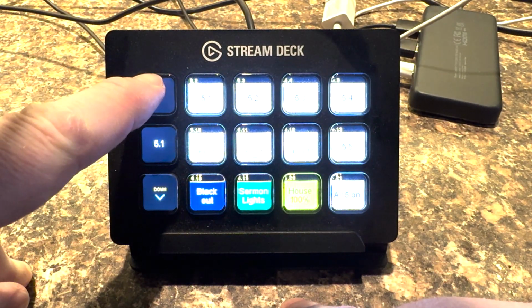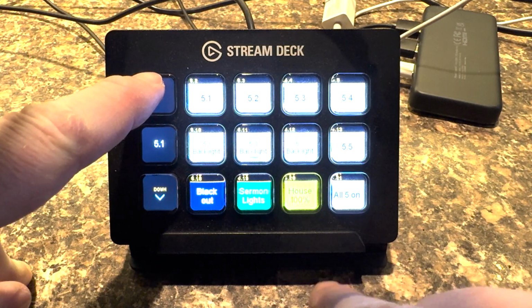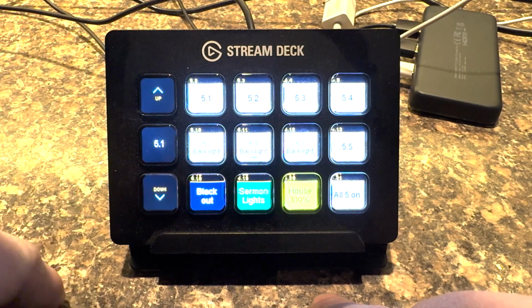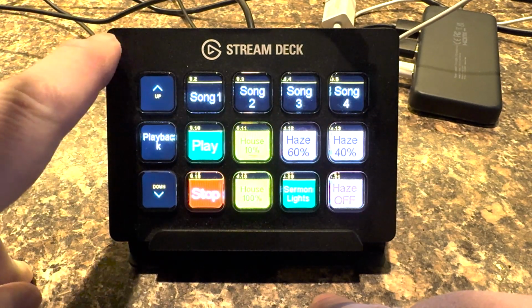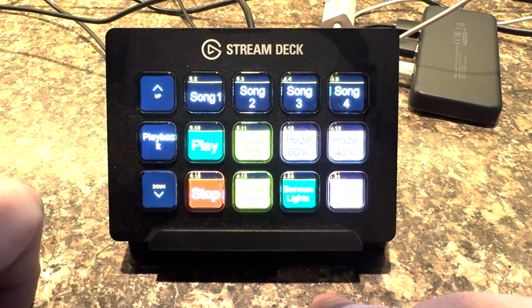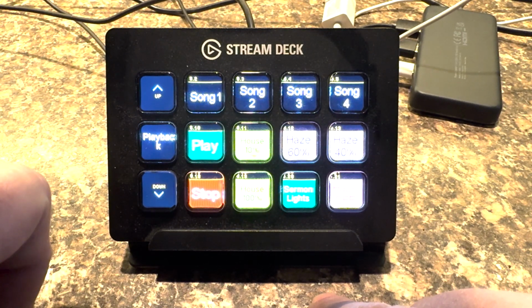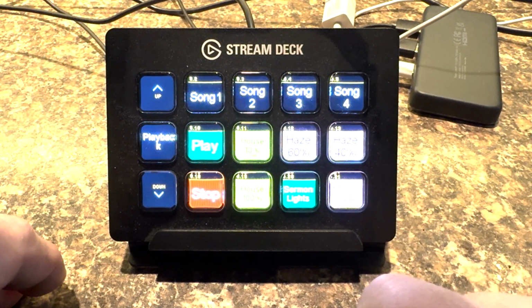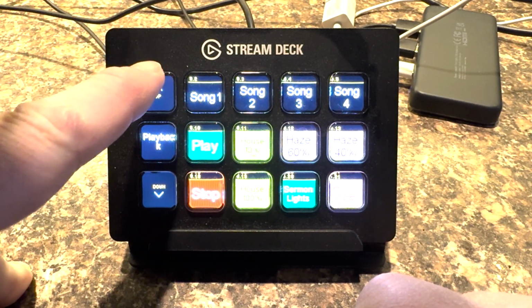Next couple pages are all lighting cues. I have specific lights on all my singers and different things. So again, if I need to override my lighting console, I can do that here. I have a page set up for playback, so I can cue playback if needed. If our worship leader is out or there's an issue, I can do that. I can control our haze machine. That's all done through the lighting console.